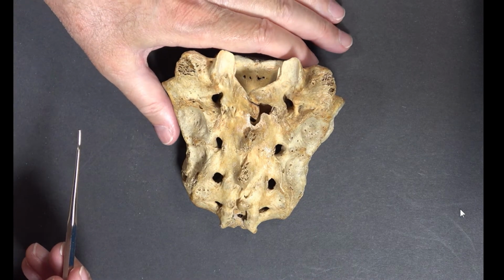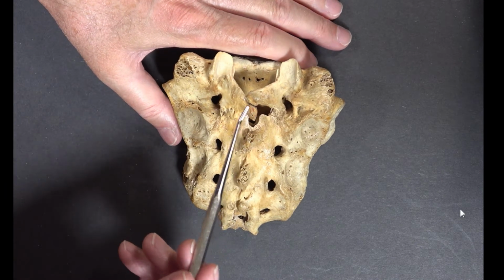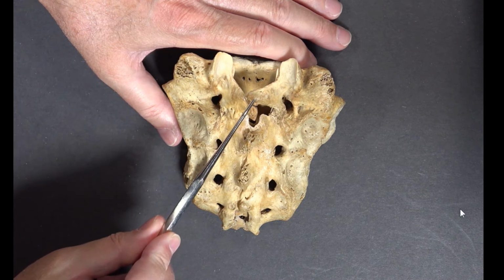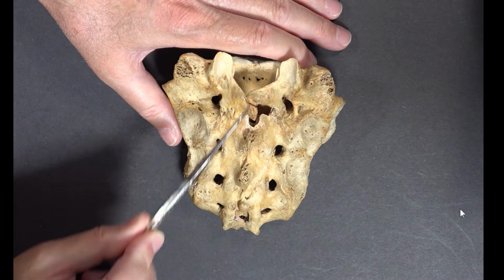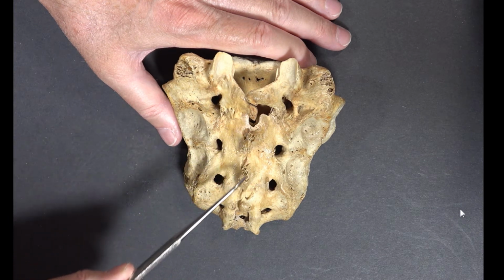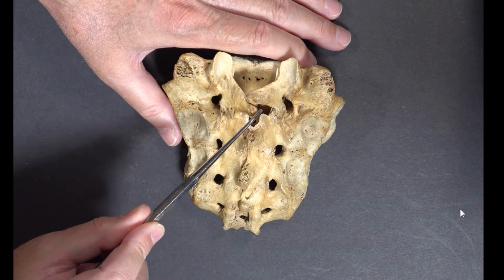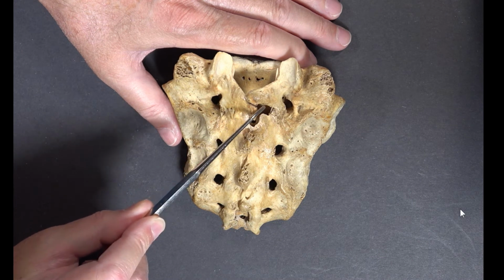So this is the posterior surface of the sacrum. We have 3 mountain ranges. 2 are easy to see, 1's not so easy to see. We have a mountain range running down the middle here. Those are called the sacral tubercles. This is the S1 sacral tubercle. We just talked about this one in class. See how it's split right here? That's called the spina bifida occulta.